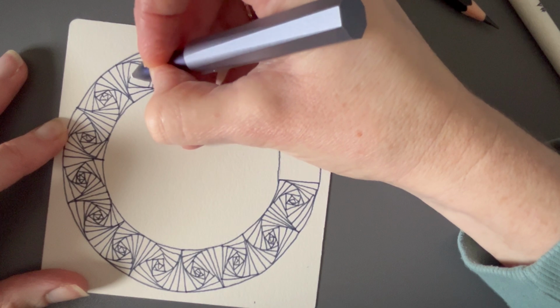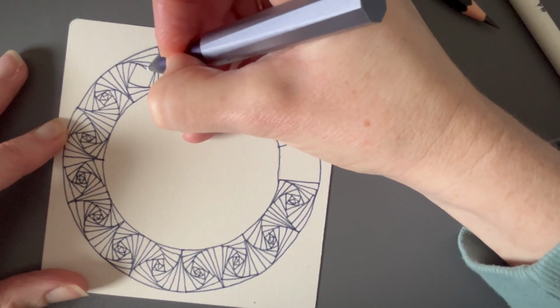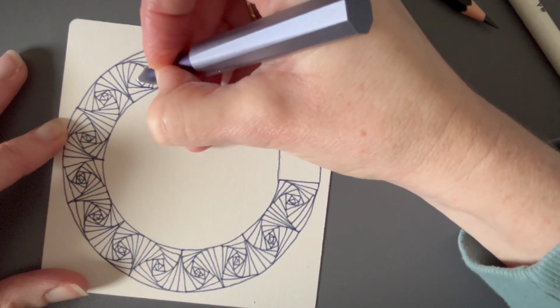So one point to make about the fact that I'm not rotating my tile.